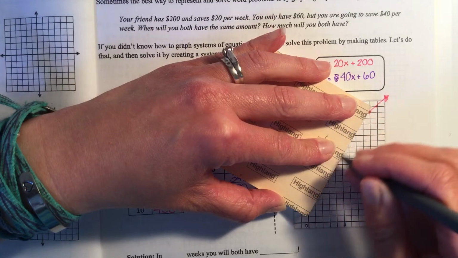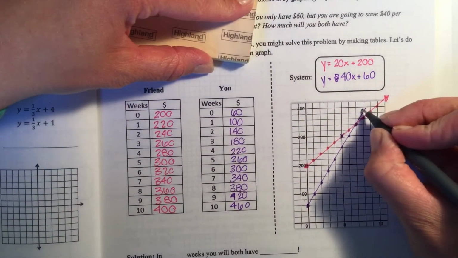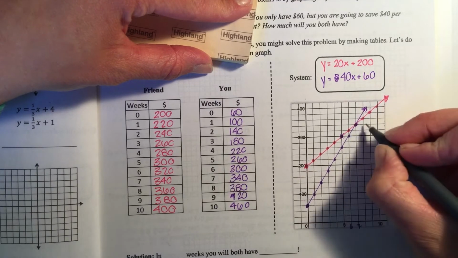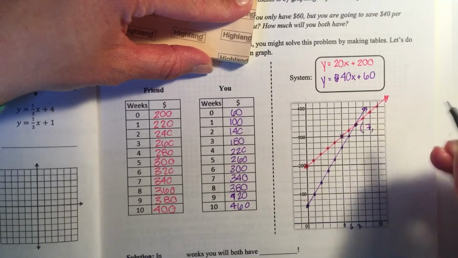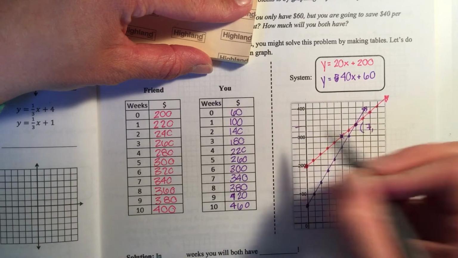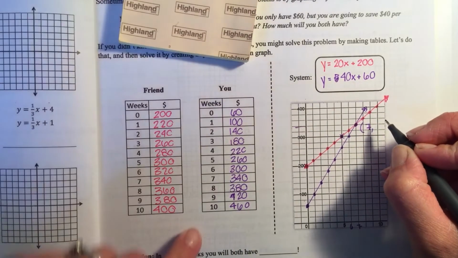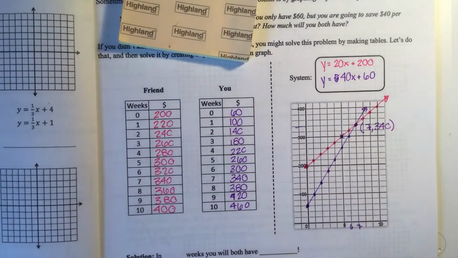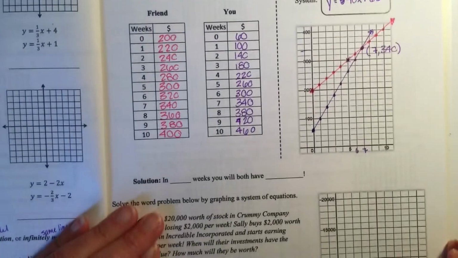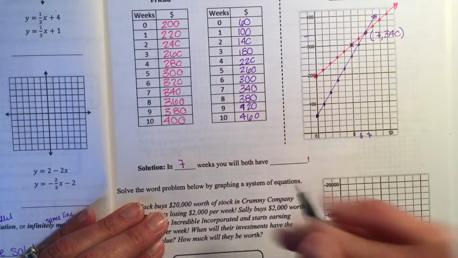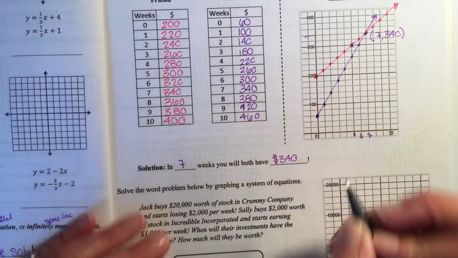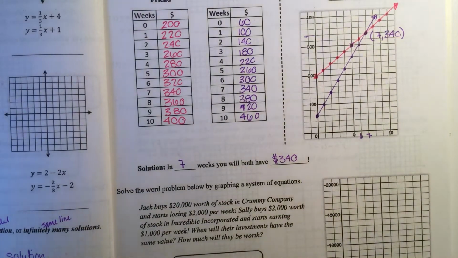I hope you're smiling. Okay, so there, this is 6, 7, so you can see here that we met at 7 and 340. Okay, so the solution would be in 7 weeks, you will both have $340.